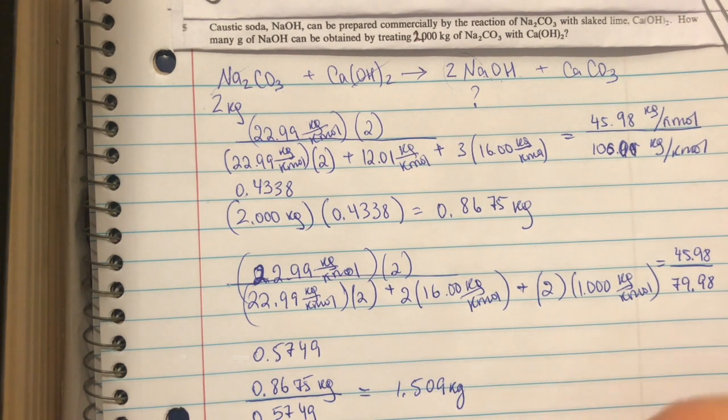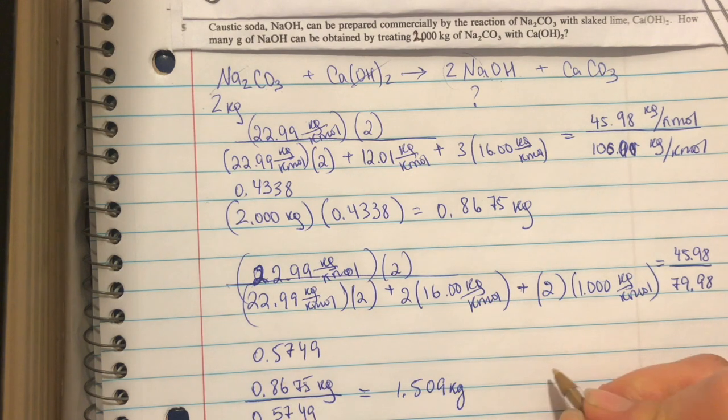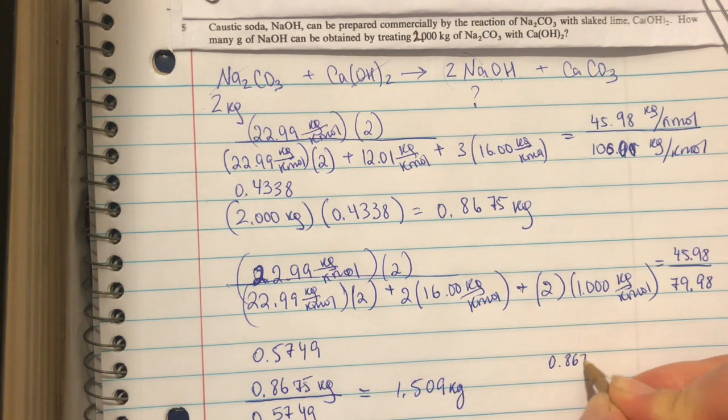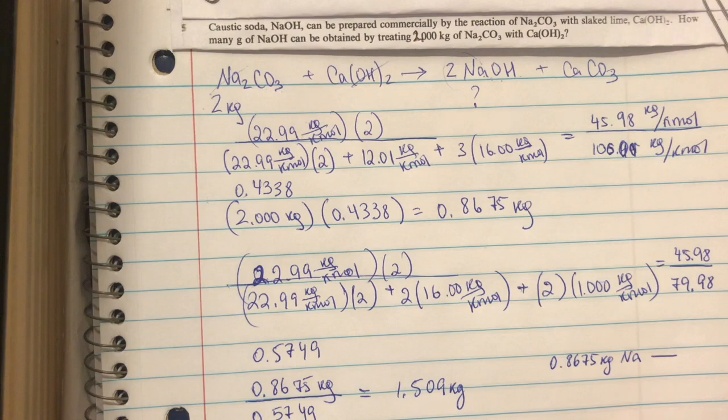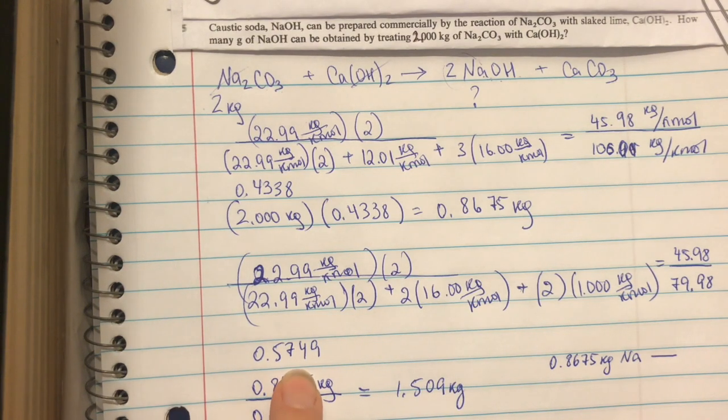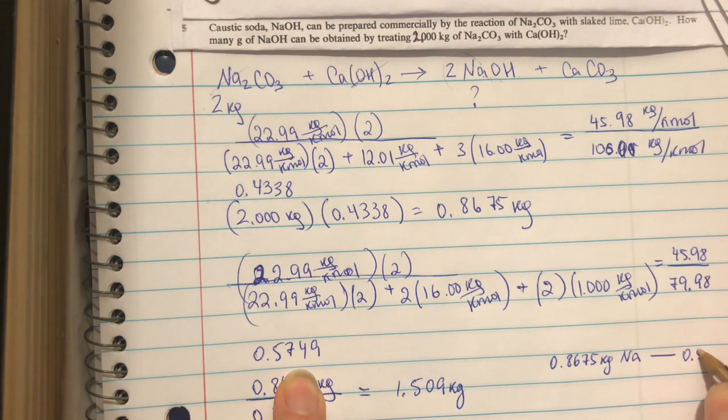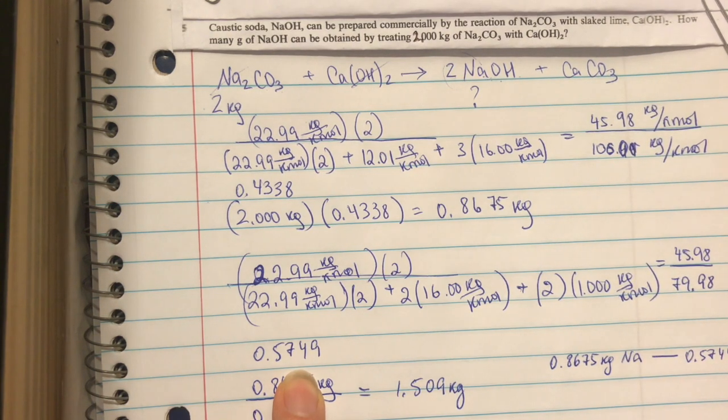kilogram. So again, this is a ratio that we got for just the sodium. So if you make your proportion, this is a little bit confusing. So if you know that 0.8675 kilogram of sodium in a product, and the ratio of sodium to the rest of the molecule by weight is 0.5749, that's the ratio.